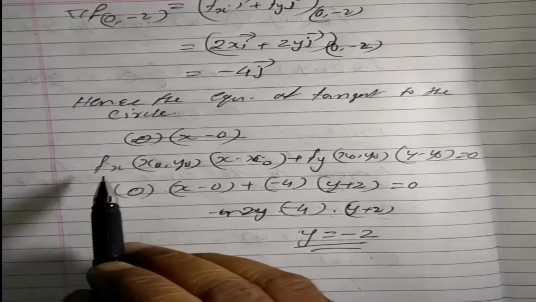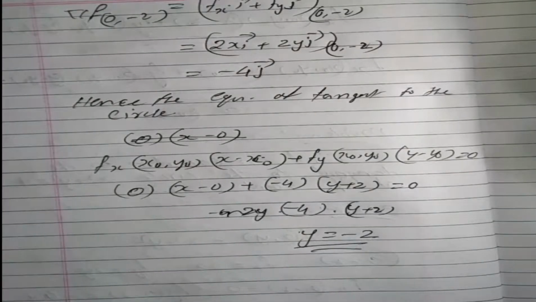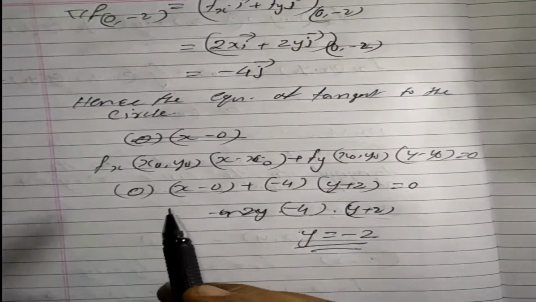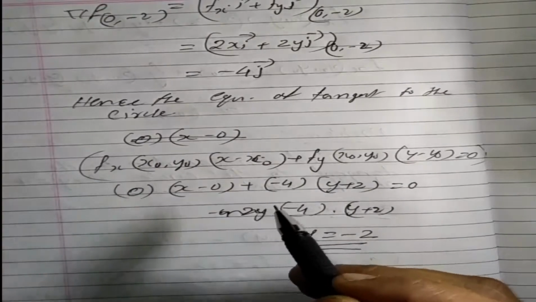Here we used the equation we studied last: the equation of the tangent to a level curve. These are the main equations. Remembering them makes it easy to solve the problem.